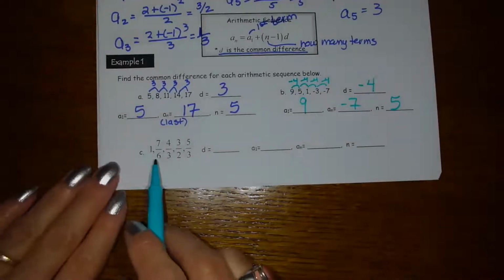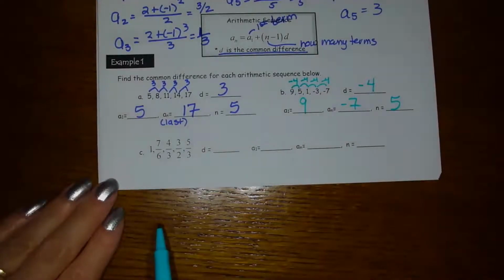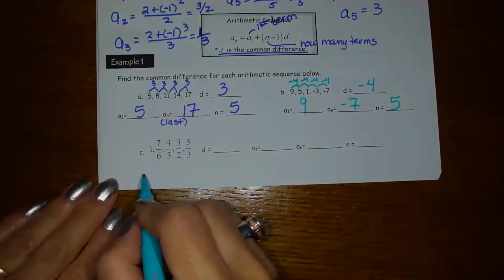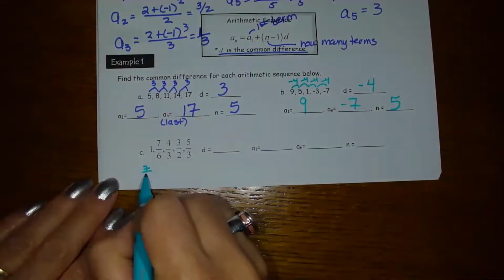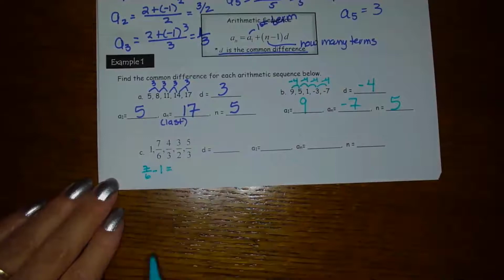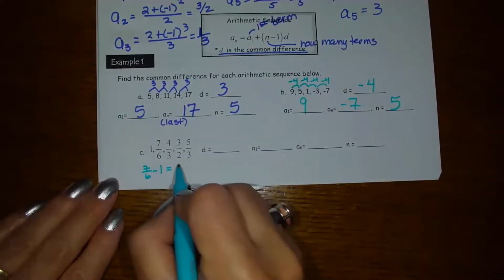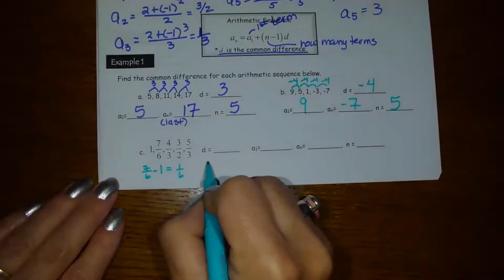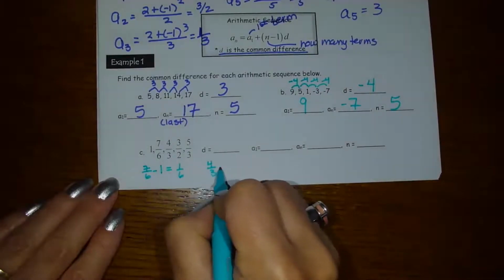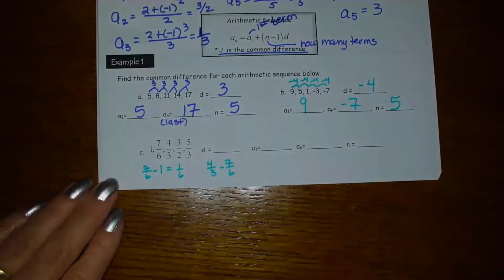All right, how about this guy? Well, what's the difference here? Well, what's 7/6 minus 1? That's like saying 6/6, right? So that's 1/6. What is 4/3 minus 7/6? We need to get the same answer each time, right?